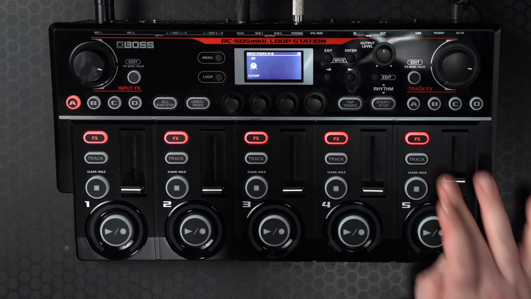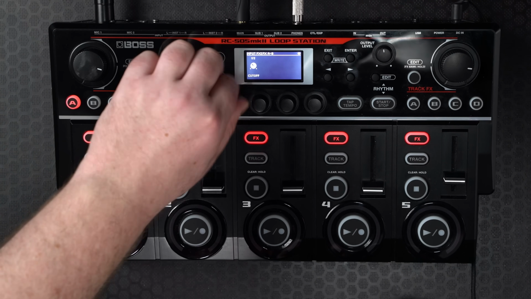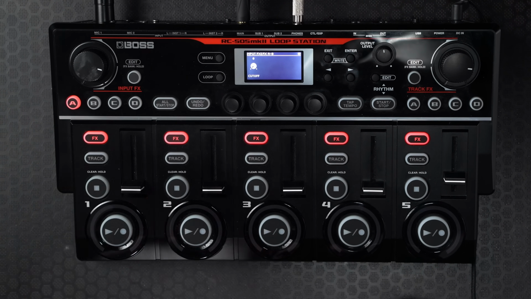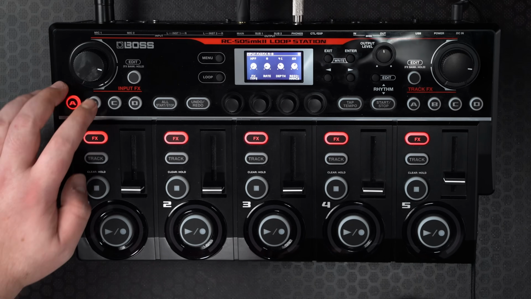Now I'm going to scroll to the right and choose a cutoff of 0. What this is essentially doing is giving me a slight bass boost in the low frequencies to bring up the sub of my beatboxing. Now when I engage the effect, it sounds like this.